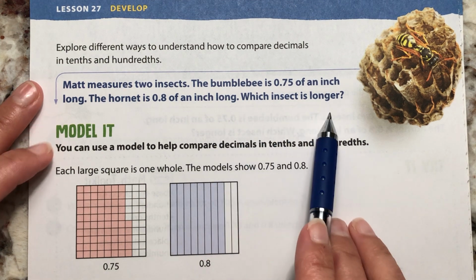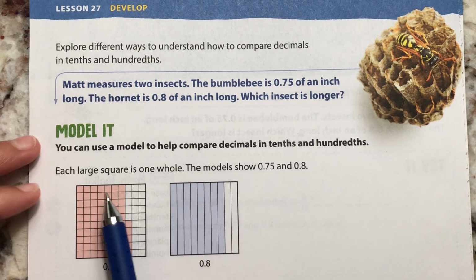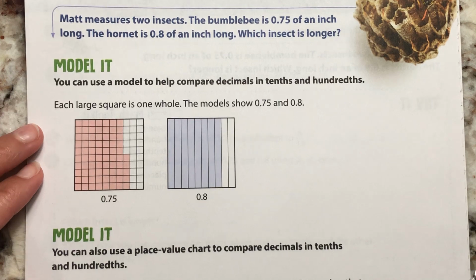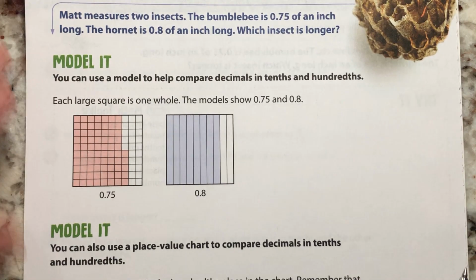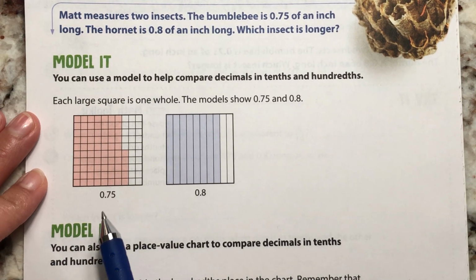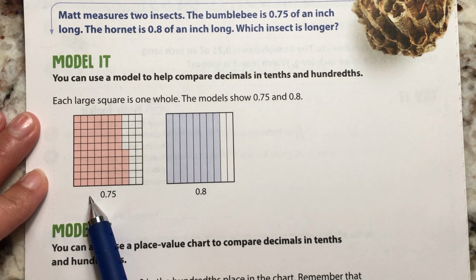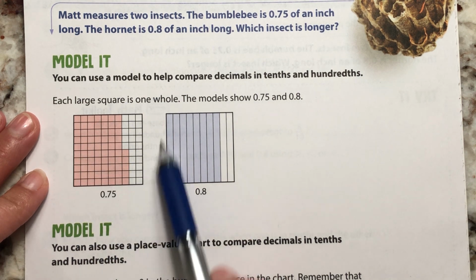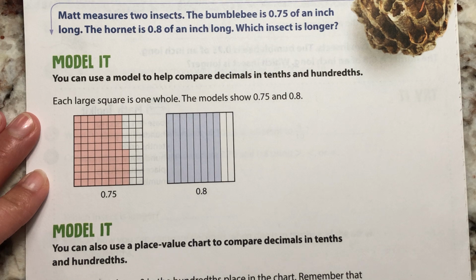Which insect is longer? There are 2 different modelets that are represented on this page, and the first one is going to be a chart where we're actually using the hundredths and the tenths chart to show those 2 numbers.